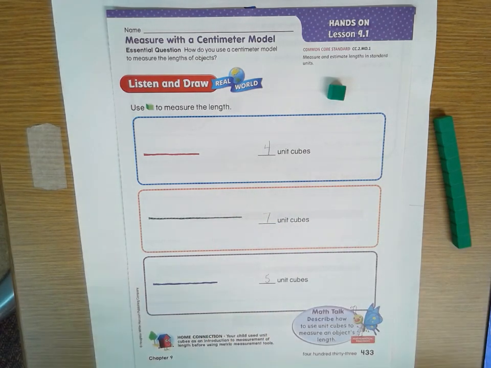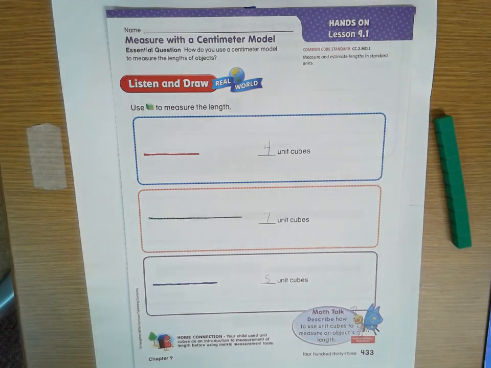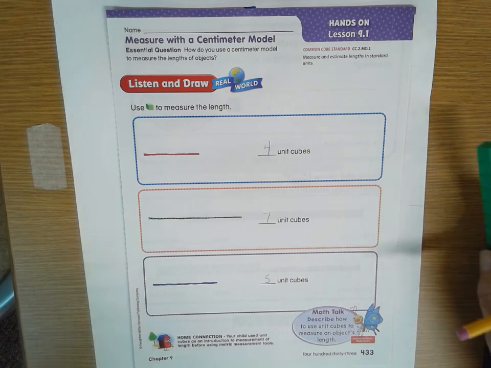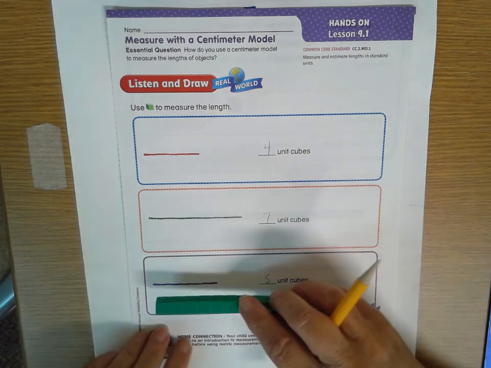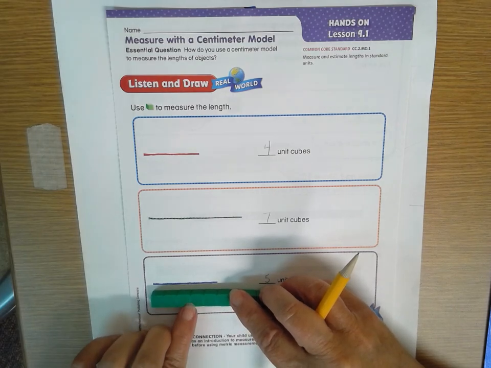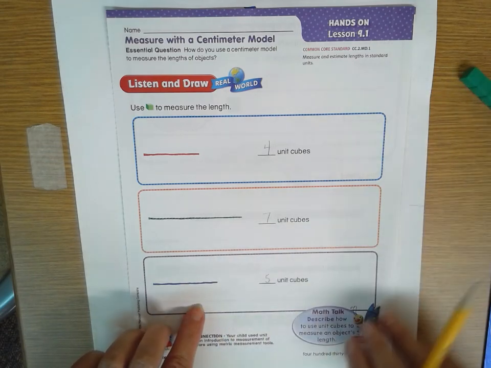So for Math Talk it says describe how to use unit cubes to measure an object's length. Well, we just measured the same way we did when we were learning about inches. We put it underneath, and on this, because there are no numbers or anything yet for us to use, we just counted how many cubes we used to do that length.